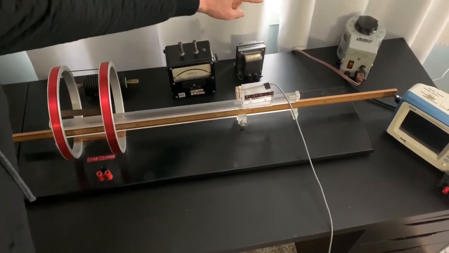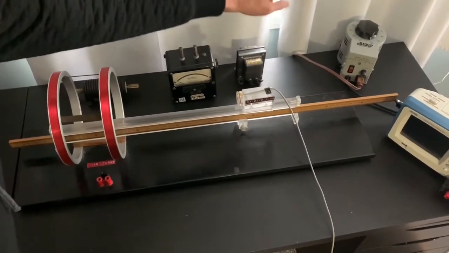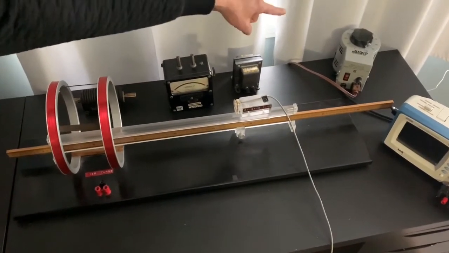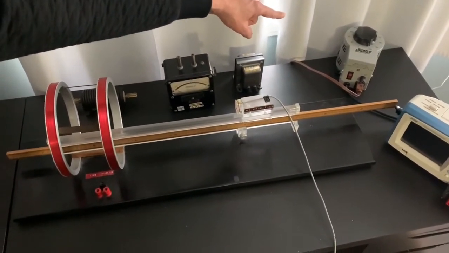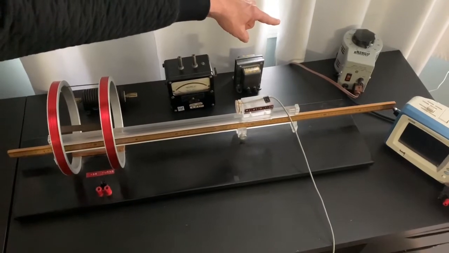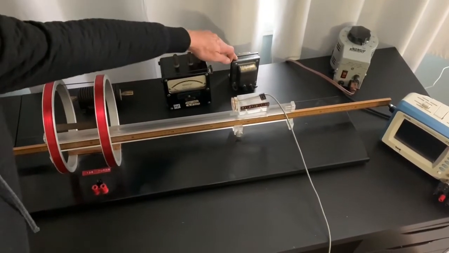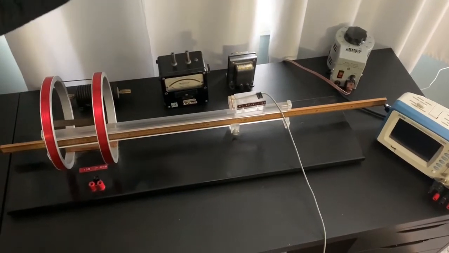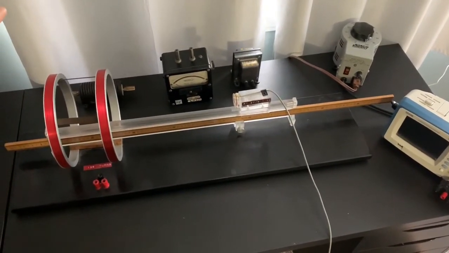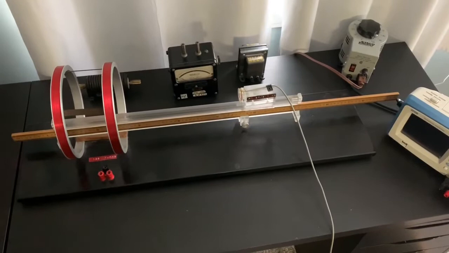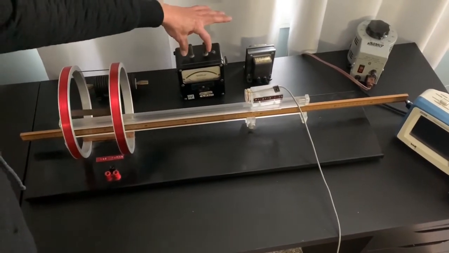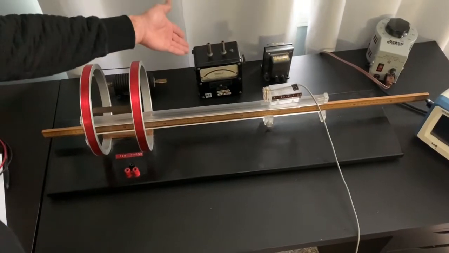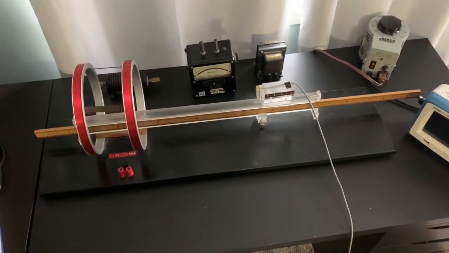So we're going to plug this into our variac so that we can vary the incoming 120 volts anywhere from 0 to 120 volts. This is plugged into that, so this further knocks that voltage down to anywhere from 0 to 6.3 volts. We are going to connect this ammeter in series with our circuit so that it reads the current at any given time.